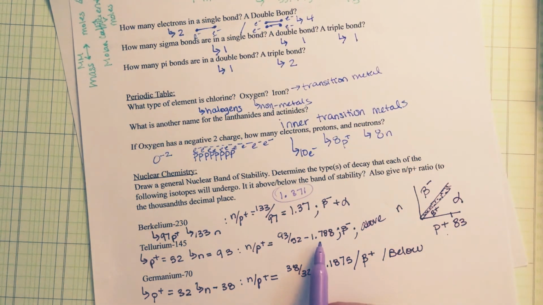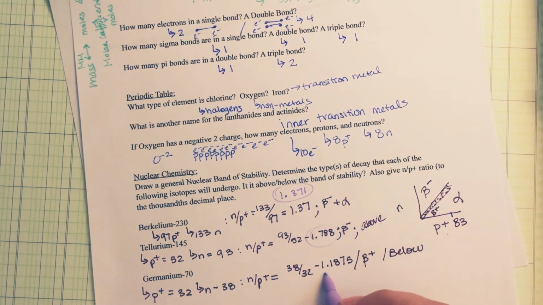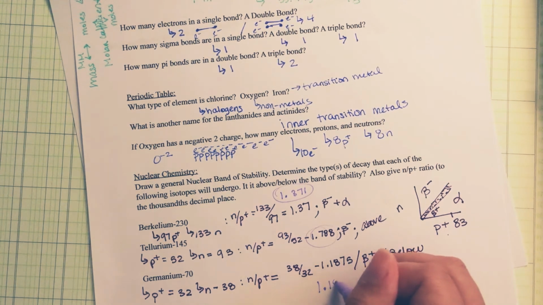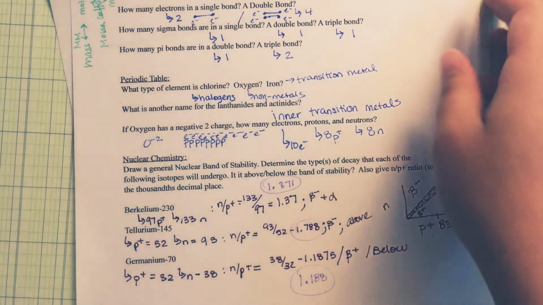For this one, 1.788, tenths, hundredths, thousandths. That's the good one. This one, 1.1875. Well, we don't need this 5, so let's call it 1.188. That's our final answer, to the thousandths. Let's go to the next page.